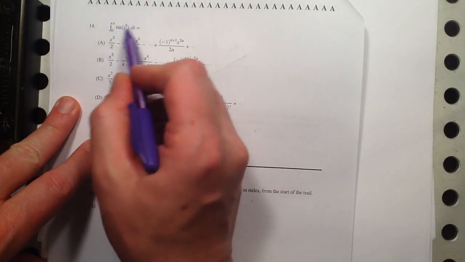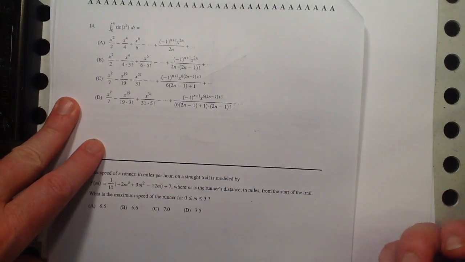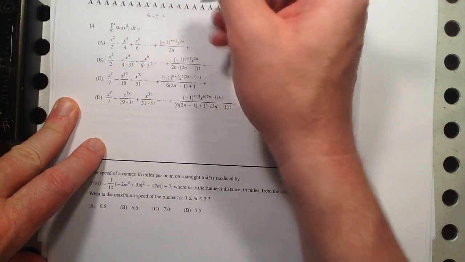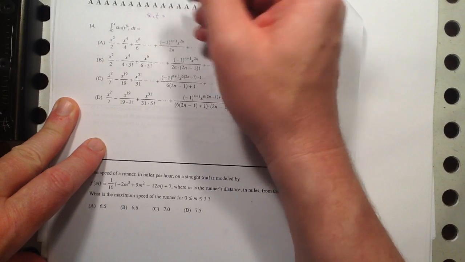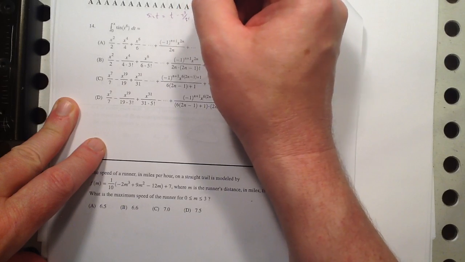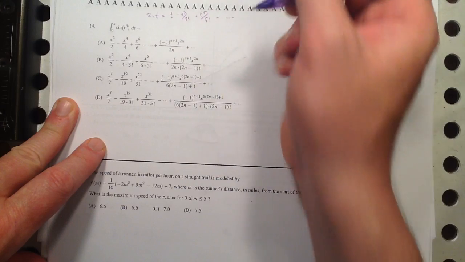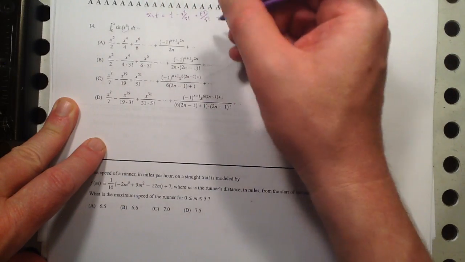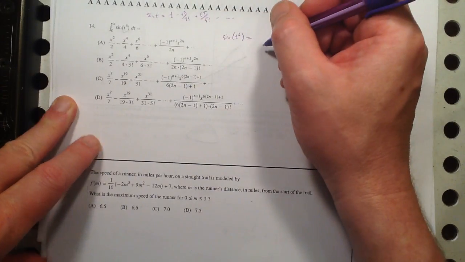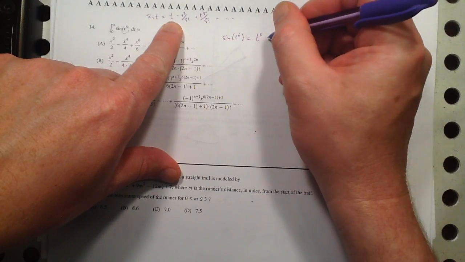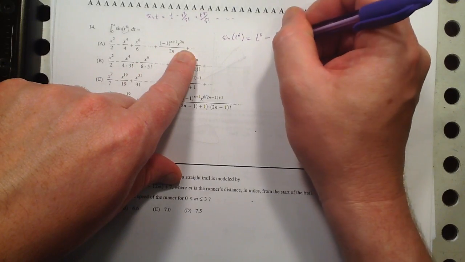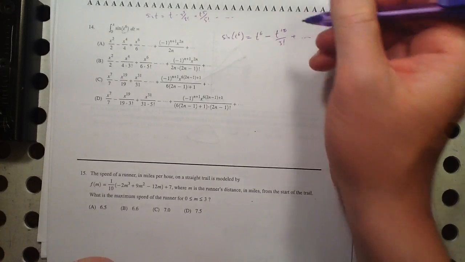All right, what's the antiderivative of this? Looking at the answers, obviously this is a Taylor series problem. So the series for the sine function, sine of t, is equal to t minus t cubed over 3 factorial plus t to the 5th over 5 factorial, etc. So if I plug in t to the 6th here, the sine of t to the 6th is t to the 6th minus t cubed to the 6th, which is t to the 18 over 3 factorial, and so on.